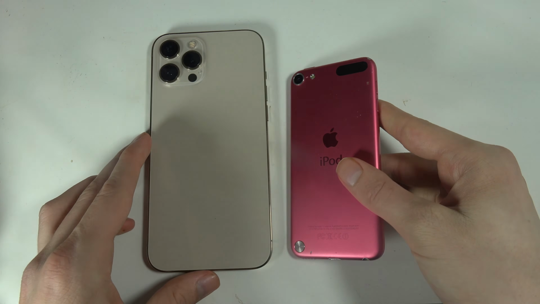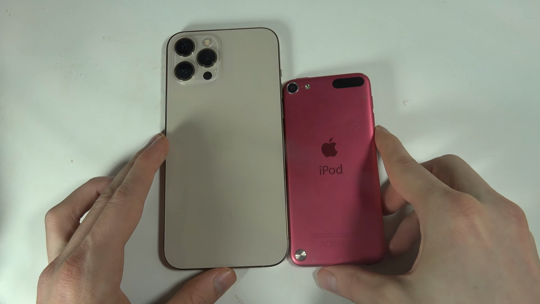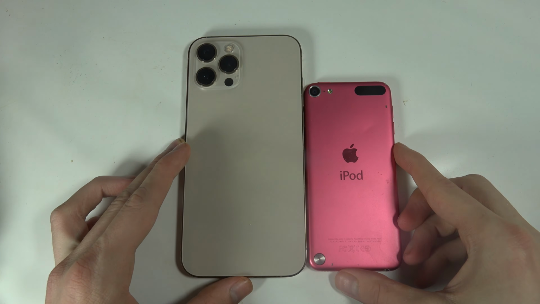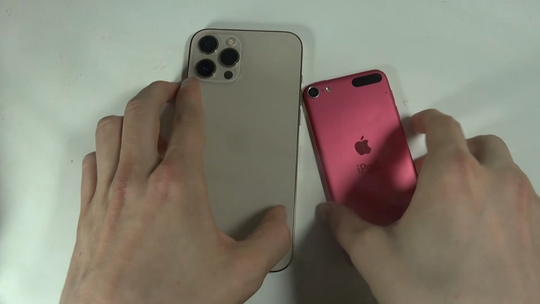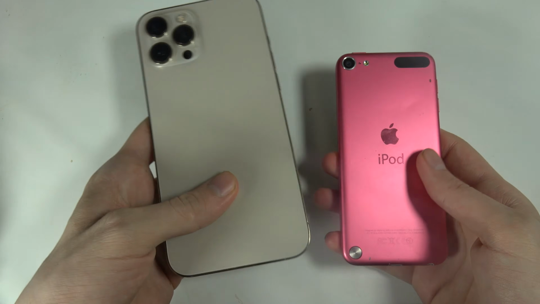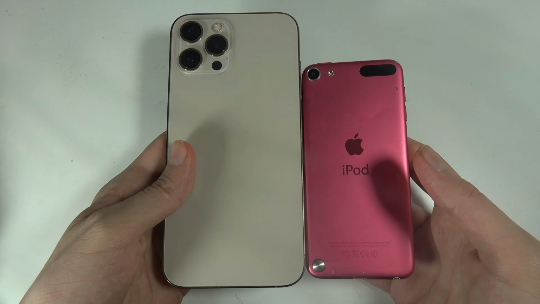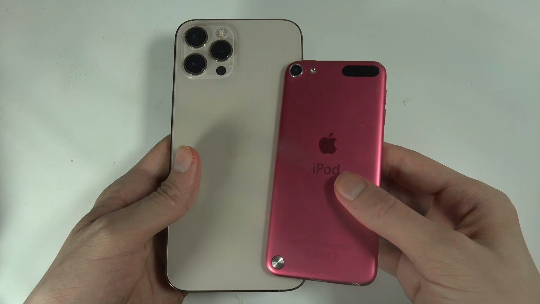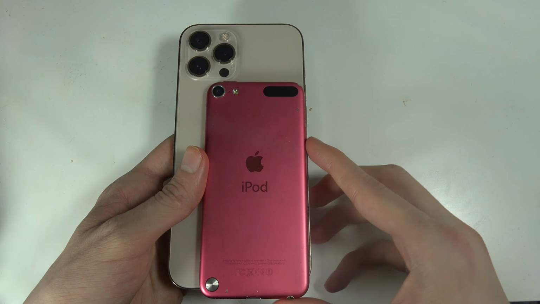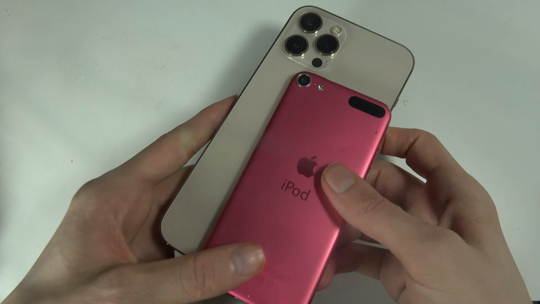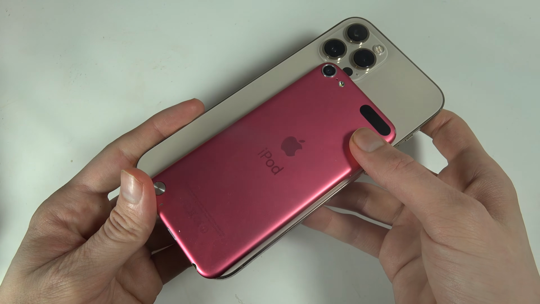And as you can see, if we look at the size here, there is a pretty large difference in terms of how large they are. Obviously, the iPod Touch 5th generation is quite an old iPod Touch. And if we stack it up here, you can see how small it is.